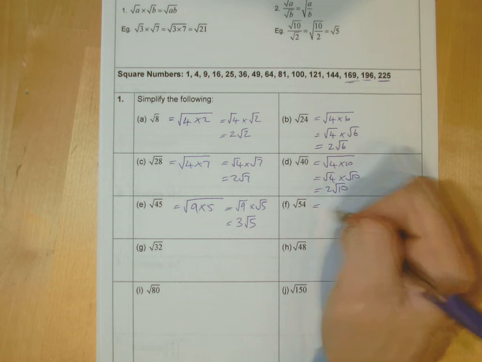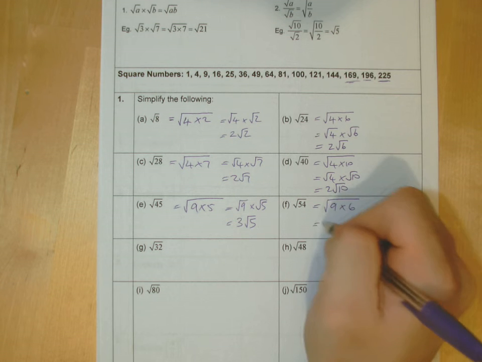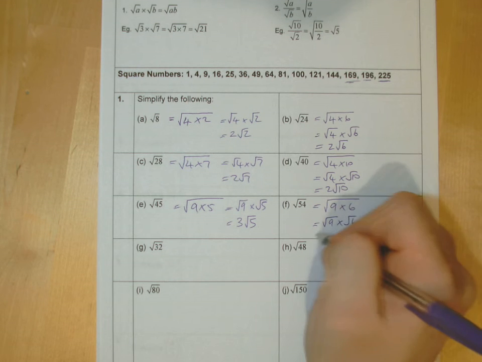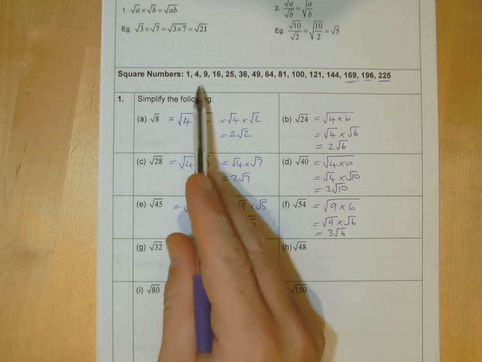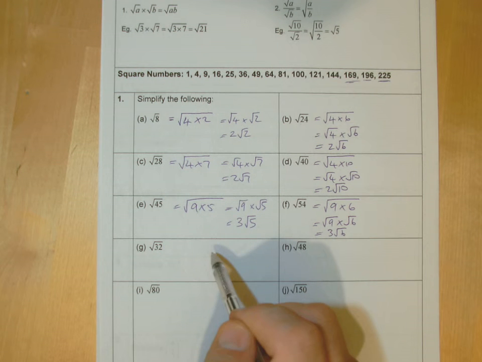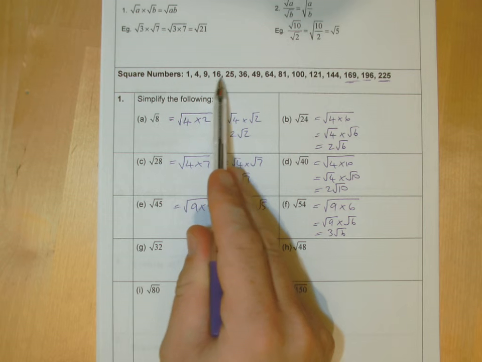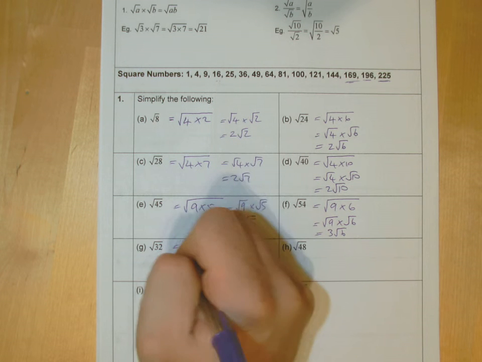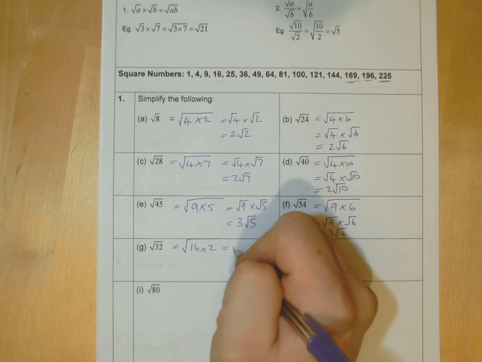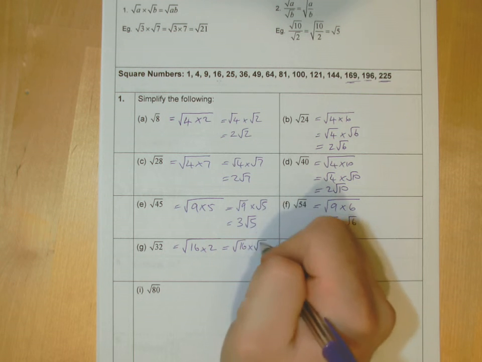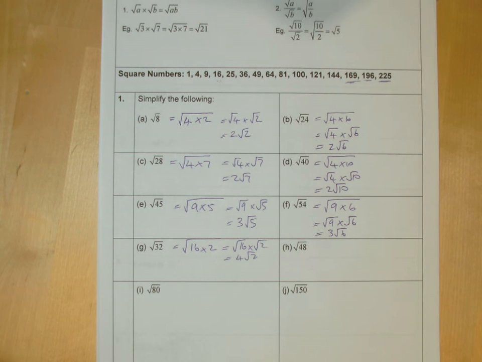Let's do this one again. 54, actually 9 goes into this, 9 times 6, so that'll be root 9 times root 6, which will be 3 root 6. 32, now 4 goes into 32, doesn't it? So you could do 4 times 8, but there's a bigger square number that goes into it, 16, so choose the bigger one, because we want to simplify this as much as possible. So 16 times 2, which will be root 16 times root 2, which of course is 4 root 2.